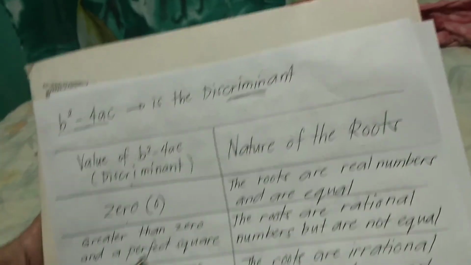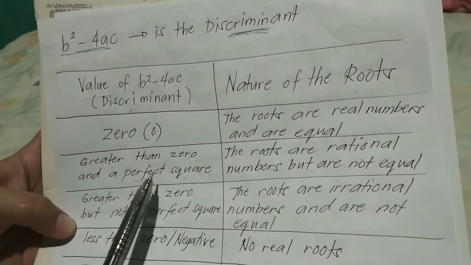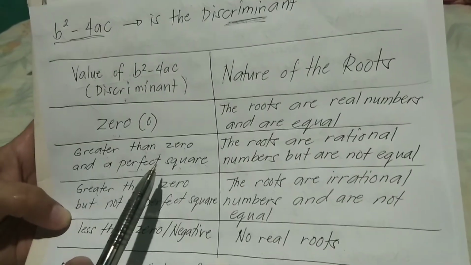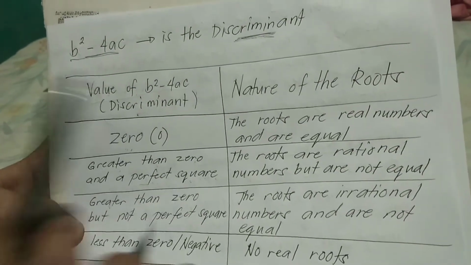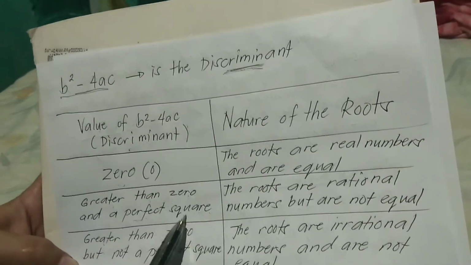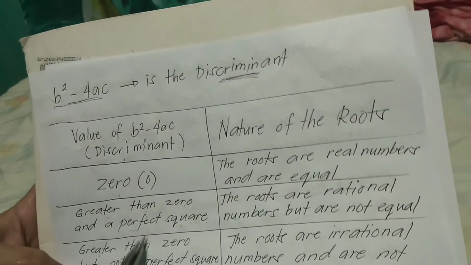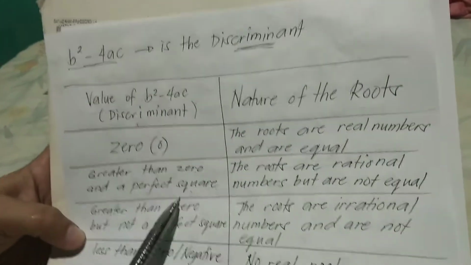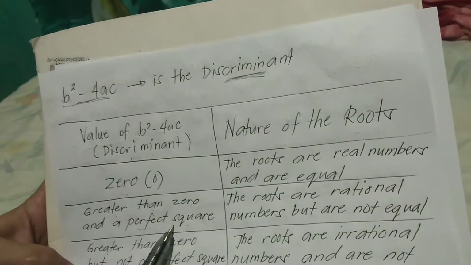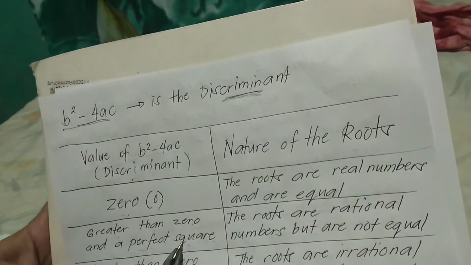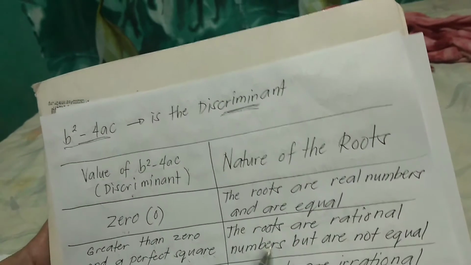So, pag kinuha natin yung square root of 4 is 2. Ibig sabihin, pag meron siyang square root, that is a perfect square. Another examples of perfect square are 9, 16, 25, 36, 49, 64, 81, 100, and so on.